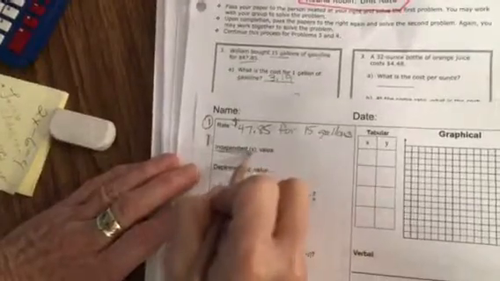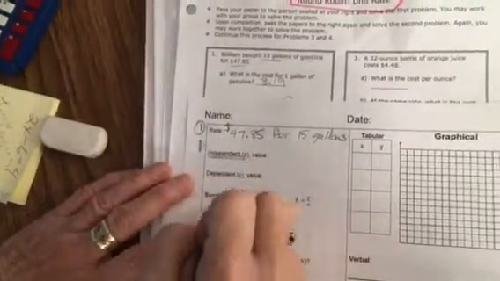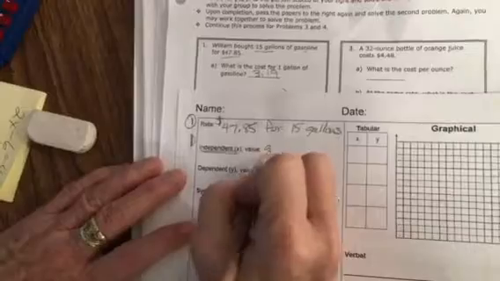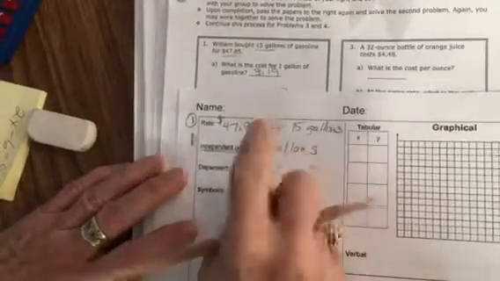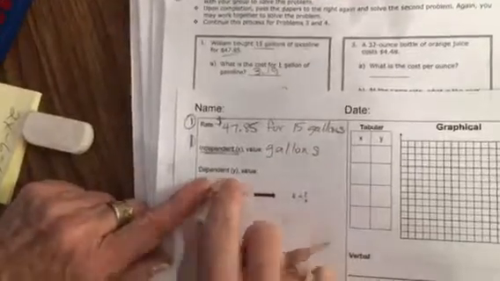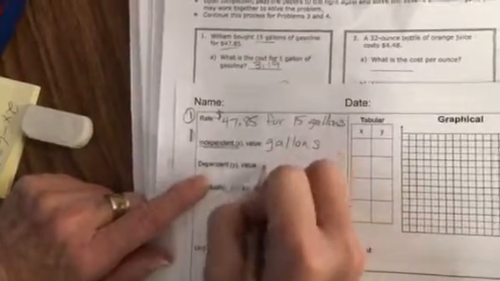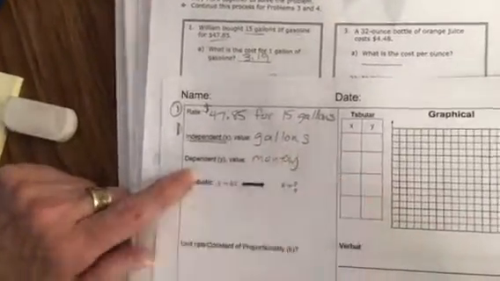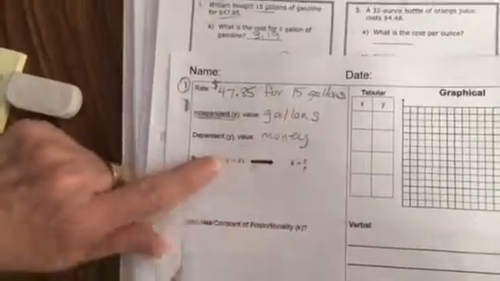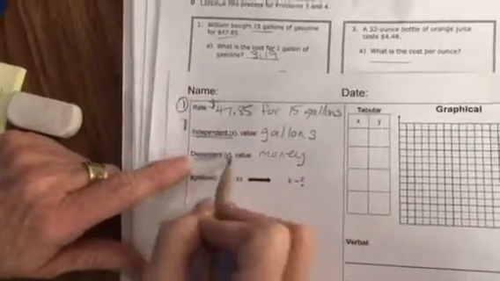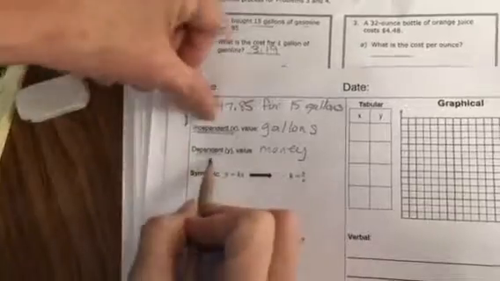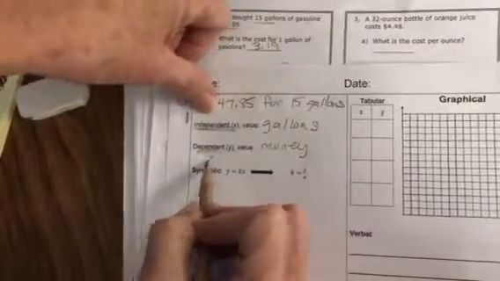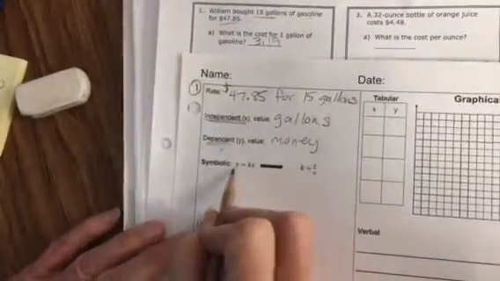Now I need to know my independent value, which is the one that changes and tells Y what it's going to be. Gallons. X is for gallons. The more gallons you have, the more money you spend. Y is money. It's the cost. How much you spend depends on how much gallons you get, so that's why Y is dependent. These two vocabulary words are important. You'll see them often.